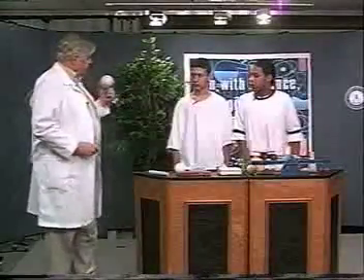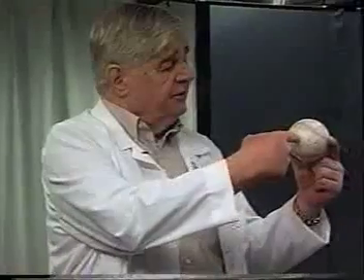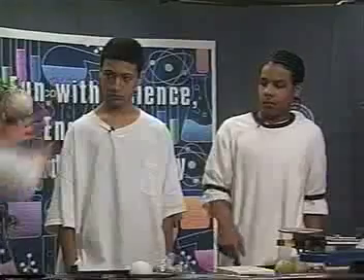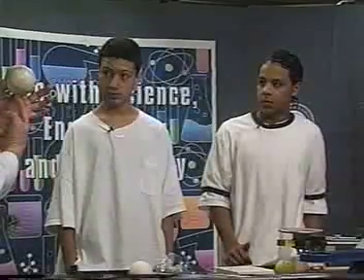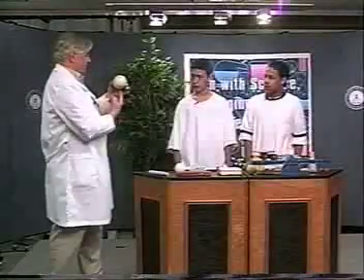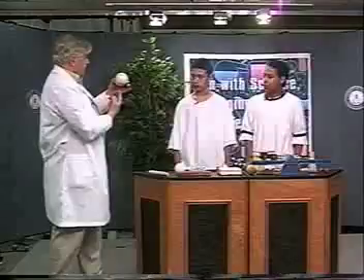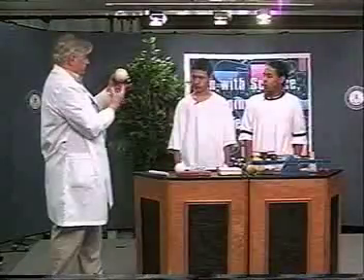Now, if the ball's traveling like this, and I put a force to it this way, which way is it going to go? It's going to go down. I put a force to it this way, which is it? It's going to go up. Well, for where we're standing, yeah, it's going to go up. So it's going to move in the direction that the force is being applied to it, right?